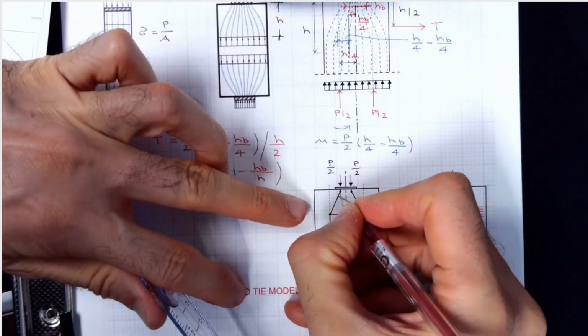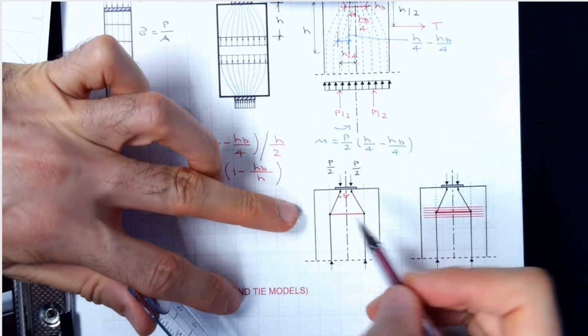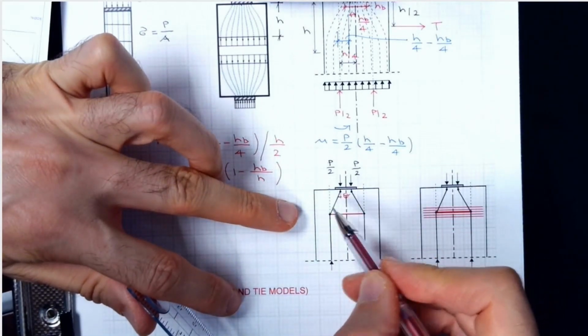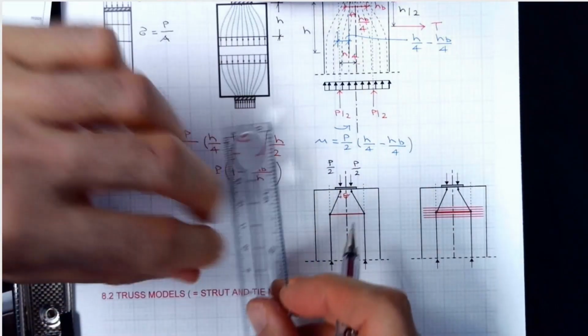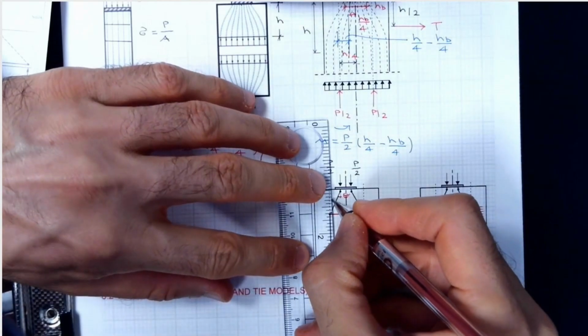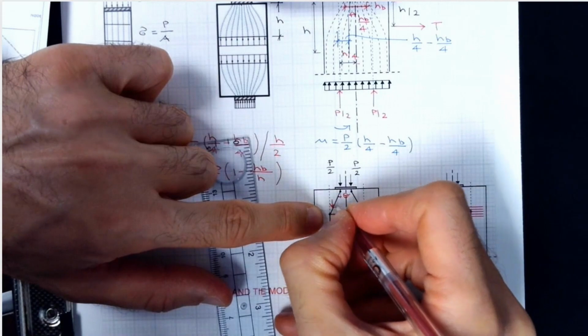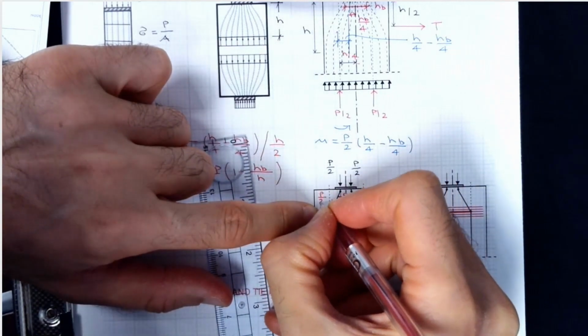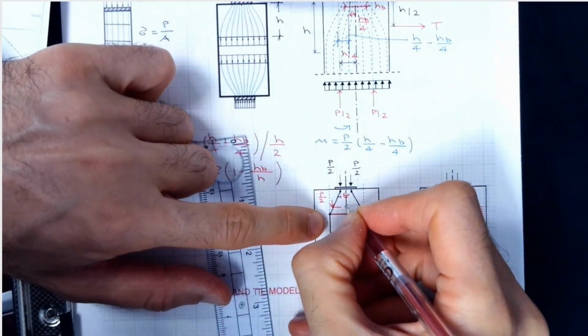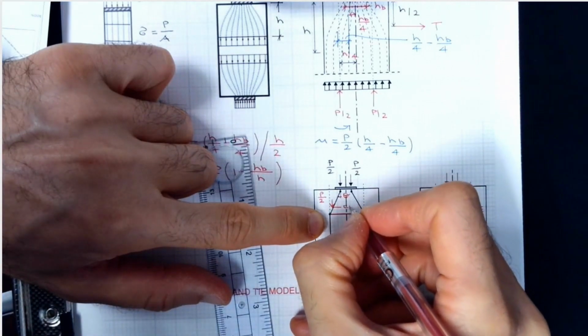So this angle, call this angle theta, the angle which makes with vertical axis, and the two force components would be P over 2, and horizontal component would be, let's say, CH.